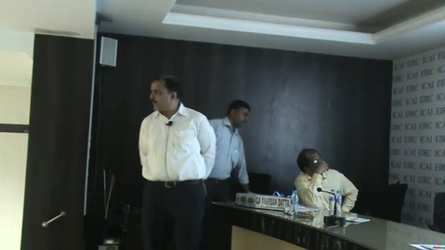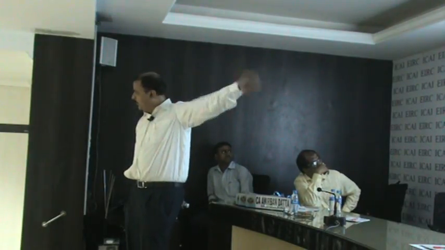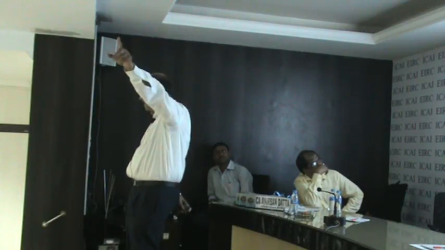Now say, the example is: contract price is 20 lakhs, cost to date is 4,40,000 rupees, and percentage completion is 20%. Revenue should be how much? 4 lakh, isn't it? If you go for recognizing revenue, 20 lakh into 20%, 4 lakh. Whereas cost is 4 lakh 40,000.